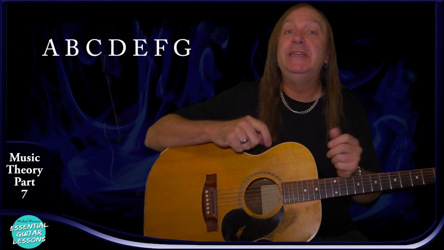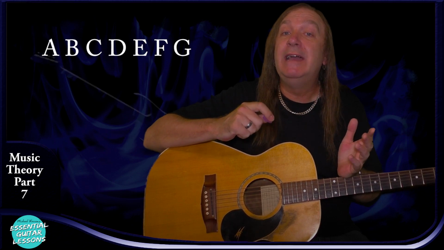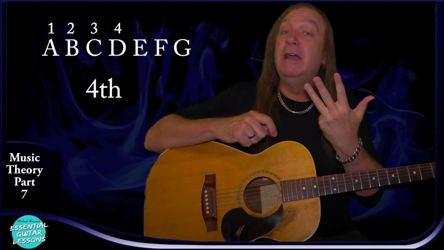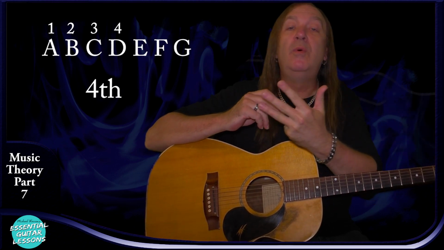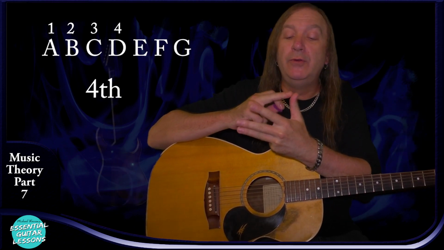This is easy too. With the numbers, we just count the musical letters. So A, B, C, D, E, F and G. When you're counting, don't worry about the sharps and flats. So say we have A to D, we don't count A sharp, B, C, C sharp and D. We just count A, B, C, D. So we have a fourth. So we must remember to always include the first note as our 1. So A, B, C and D.